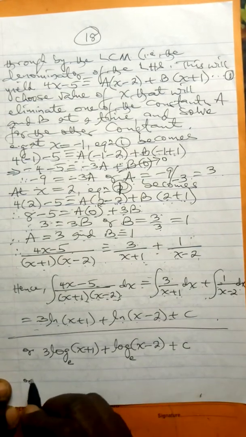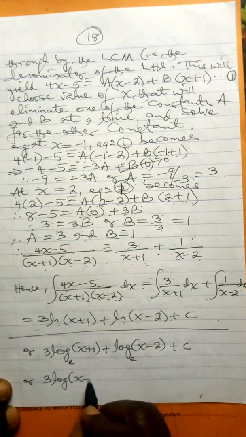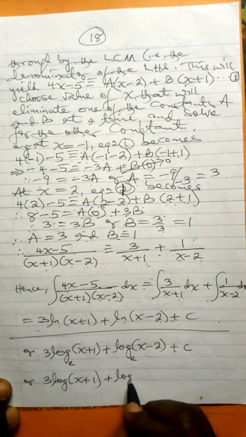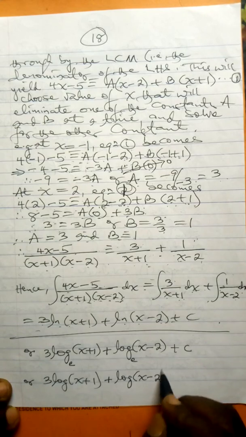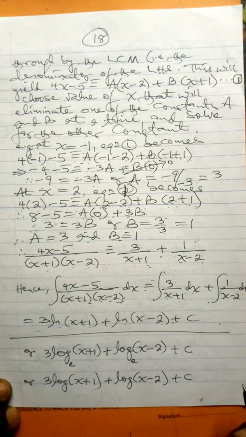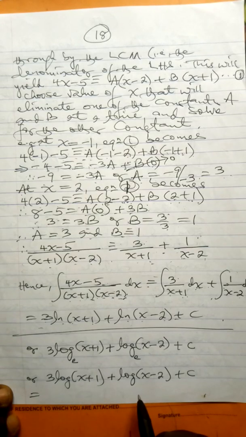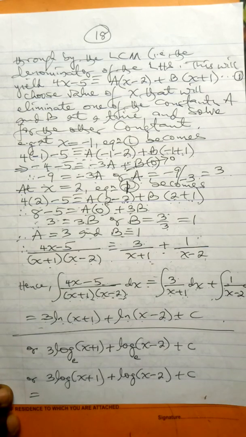Or I just write 3 log of x plus 1 plus log of x minus 2 plus c, which is the same. Or I can leave it this way, or I can continue.